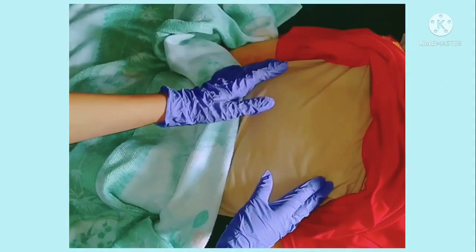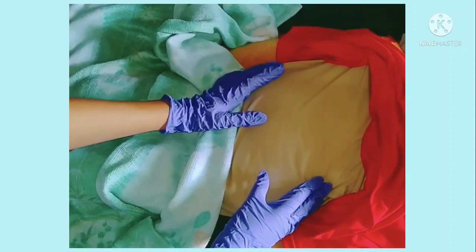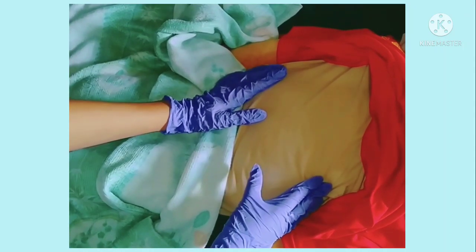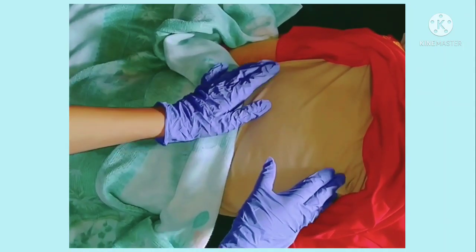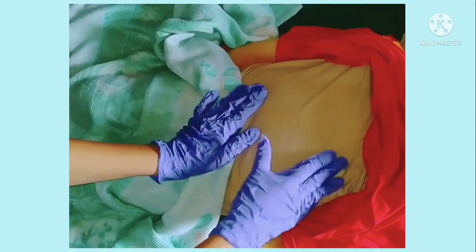UTIs take time to develop, so this would not be present if the patient has recently given birth, but rather a few days to a week afterwards. Either way you should be asking this question, as the patient may also feel a burning due to laceration. I will ask about the color of the urine, which should be a clear yellow.